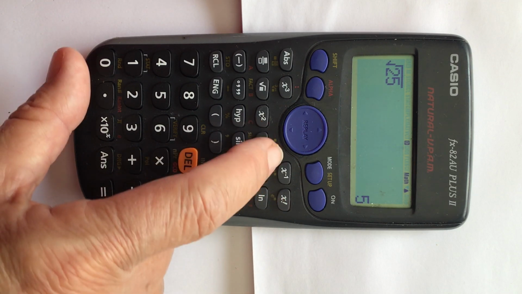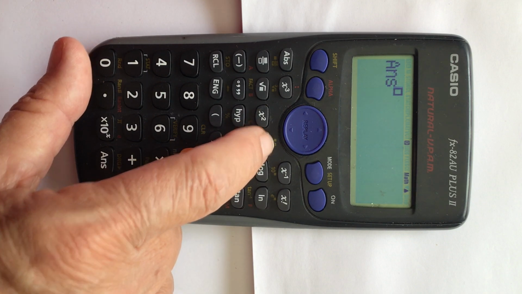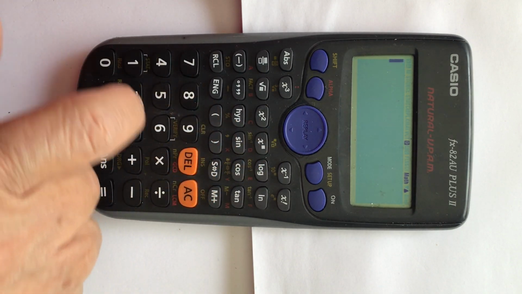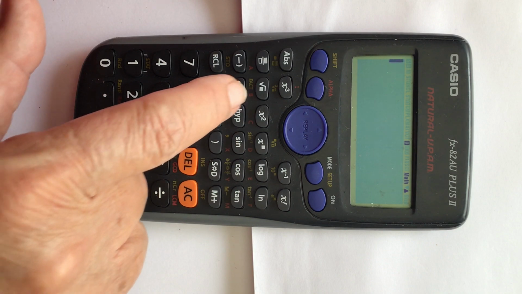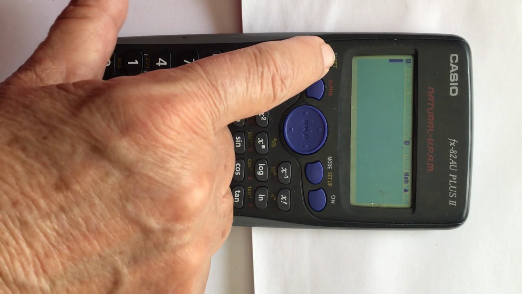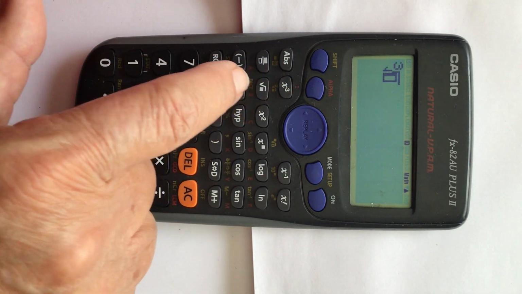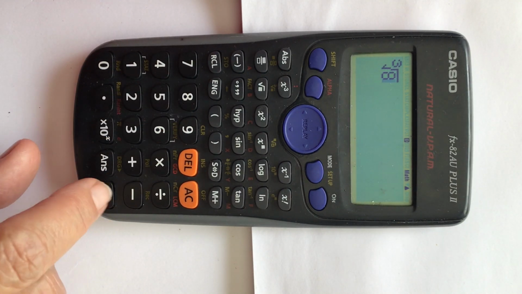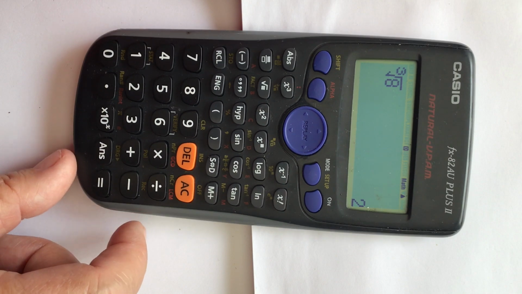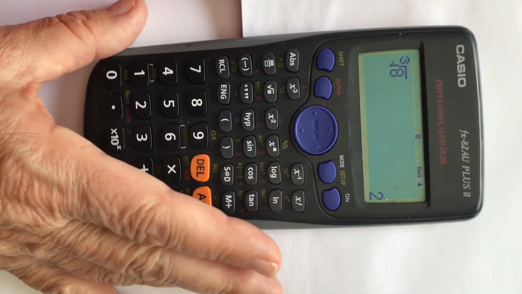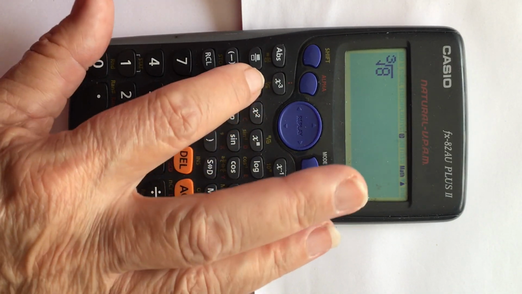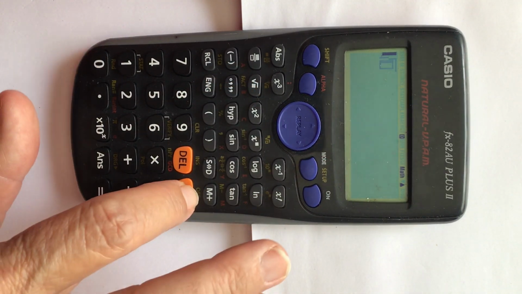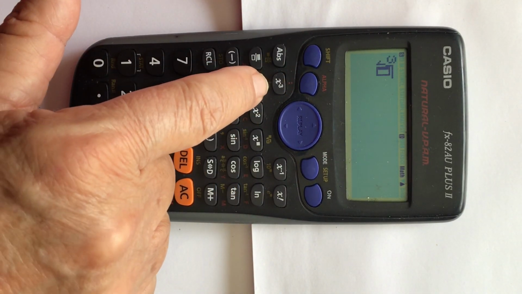Okay, so this one here. Say if we wanted to do cube root, shift cube root. There we already got the cube root. So cube root of 8, press that, it's 2. And if we've got any other higher order roots, press shift and that one.